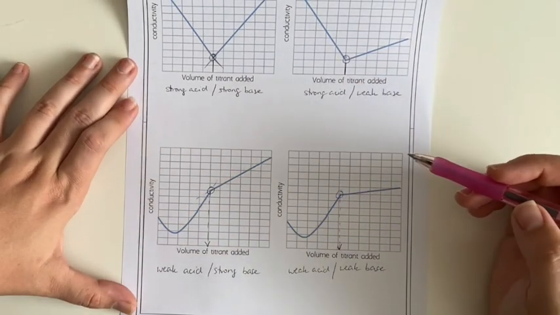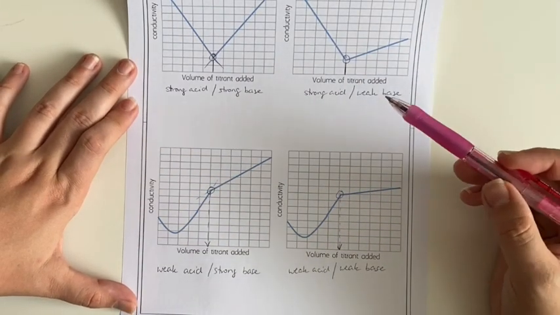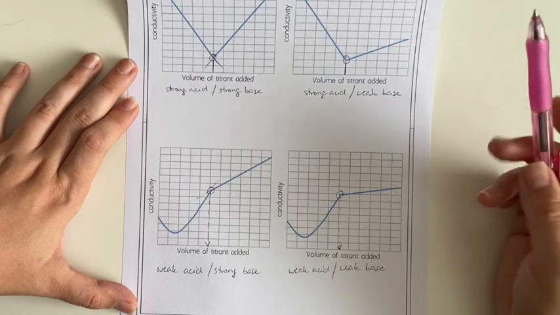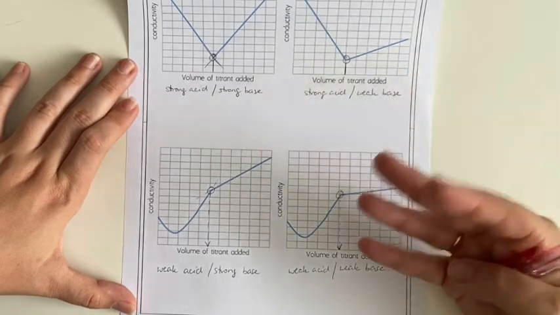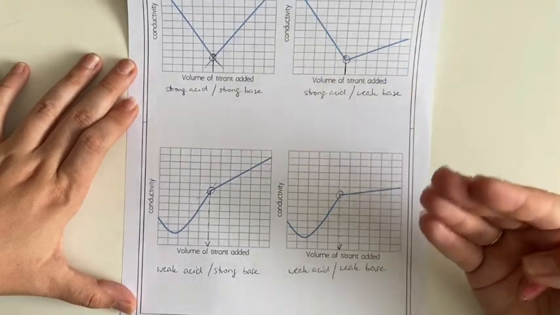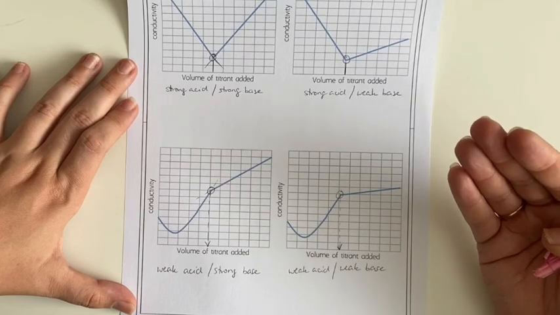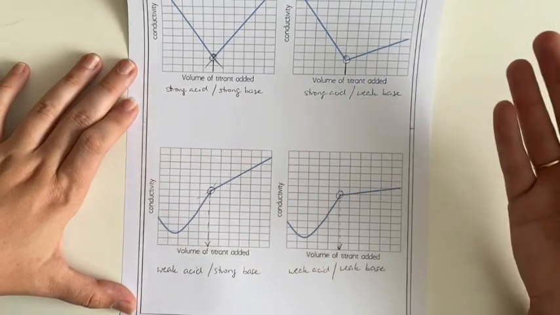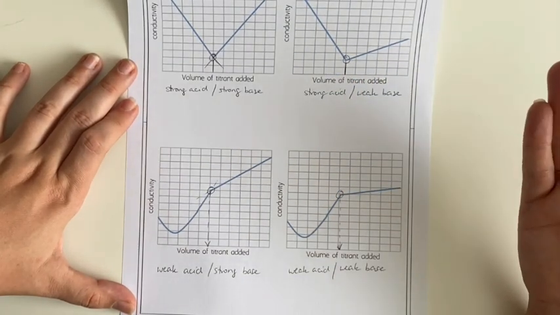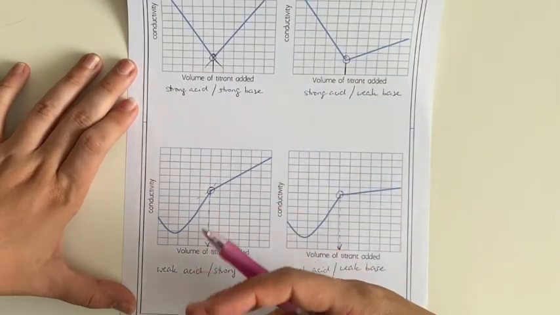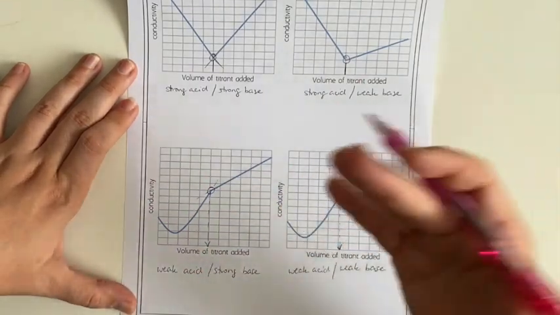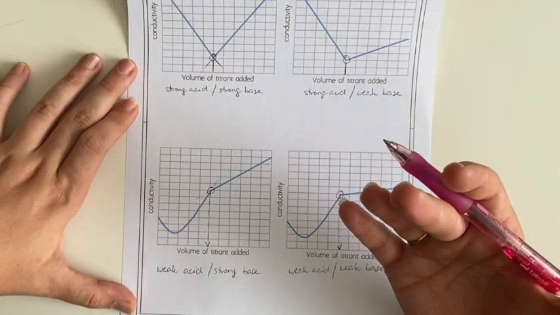So key things that students need to be able to do are to identify whether they're starting with a strong acid or base, and to be able to say that the reason they can tell it's a strong acid or base is because it has high conductivity, because we know that a strong acid is completely dissociated in water.